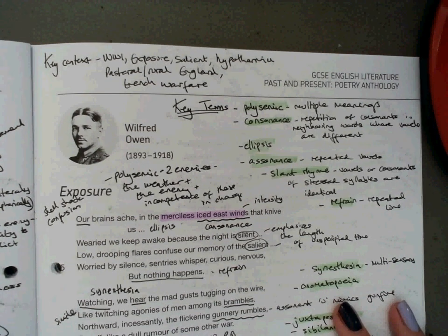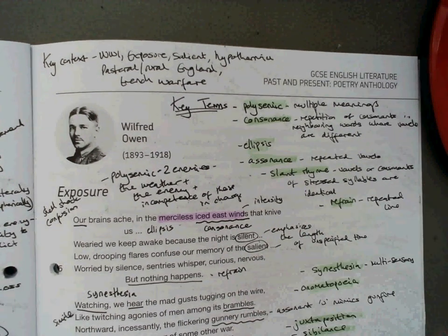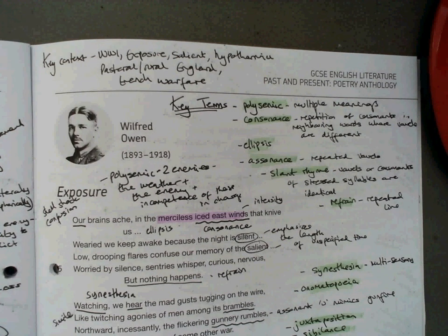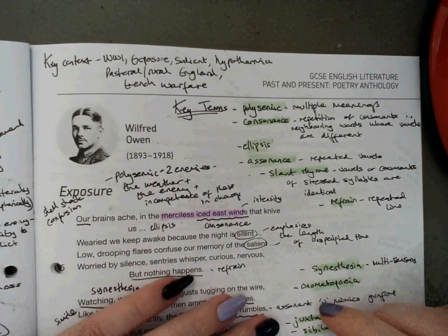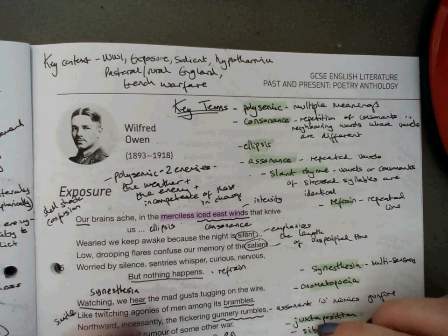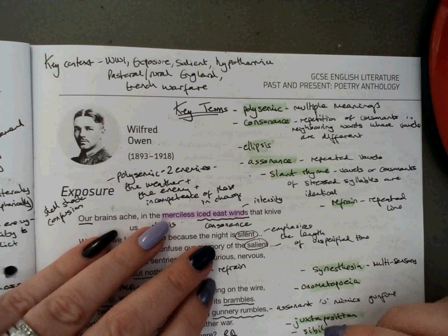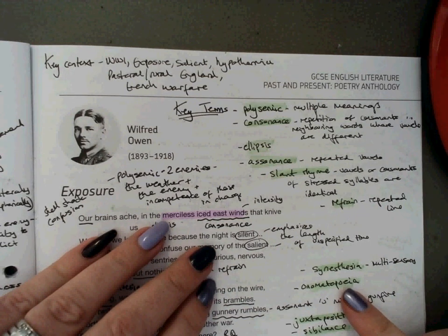Now, in terms of key context, important for us to think about is the fact that Wilfred Owen was a soldier in World War I. He experienced conflict in a very personal manner, and therefore he's writing from a uniquely personal perspective with some of his poems. And he, like many World War I soldiers, becomes increasingly disillusioned with the war effort and the purpose of him being there, and I think that sentiment is really evident in a number of Owen's poems, including Exposure.